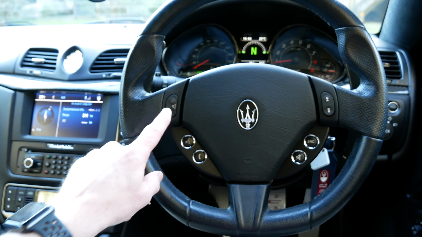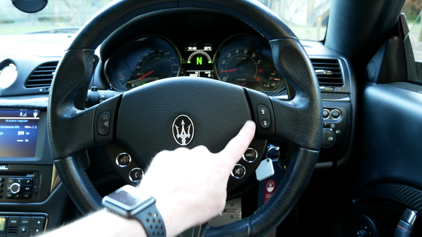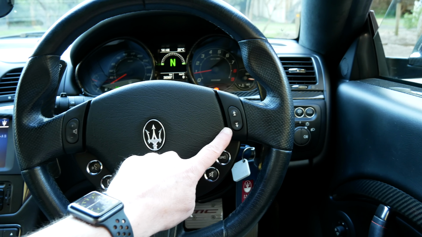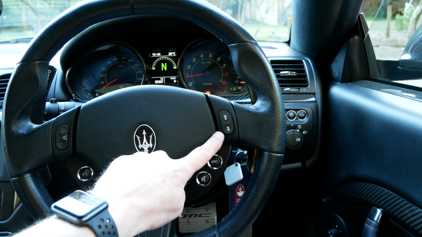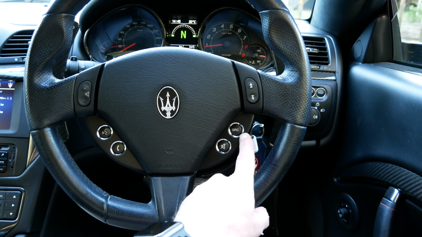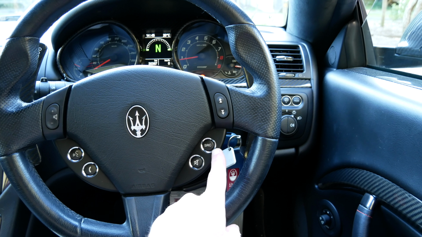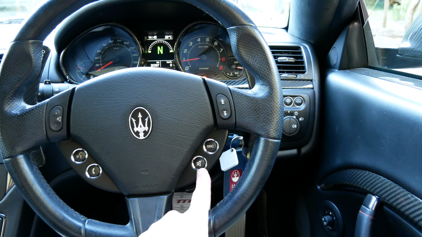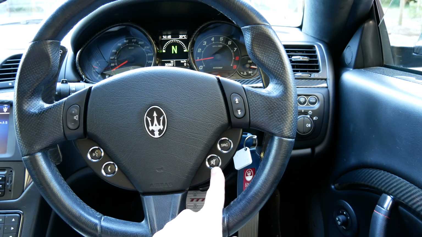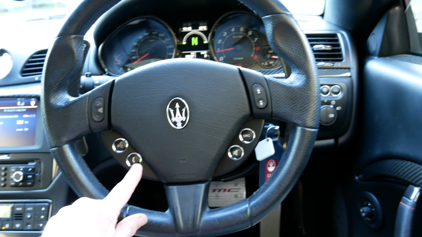So you can see, as pretty standard, we've got volume controls up and down. We have track seek for the CD or the MP3 files. This SRC button changes the source of the in-car entertainment. This is a mute button. It's quite useful. We'll just mute any sound that's coming out of the entertainment system.